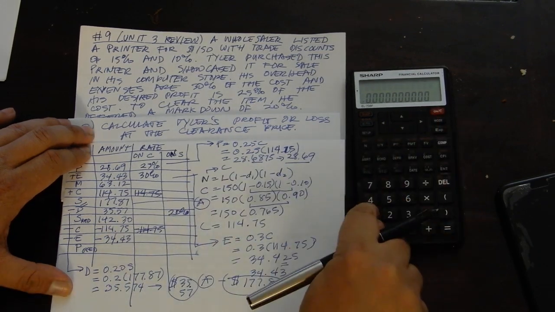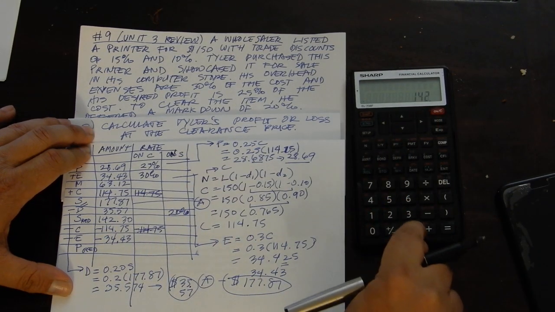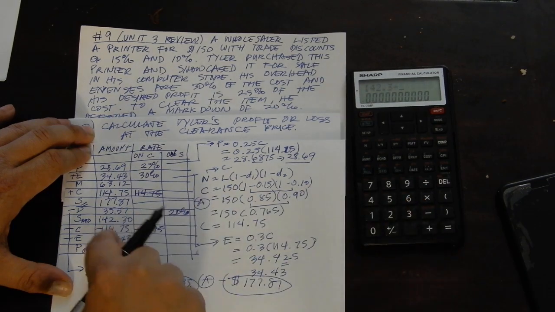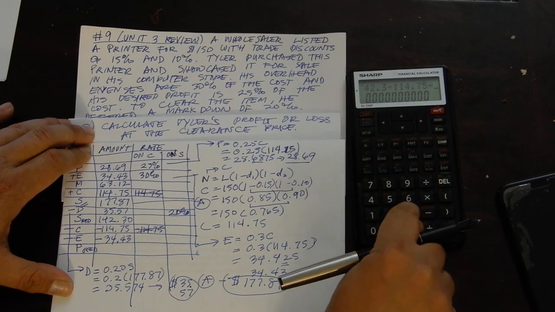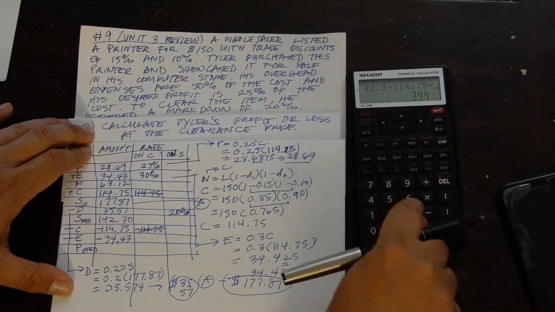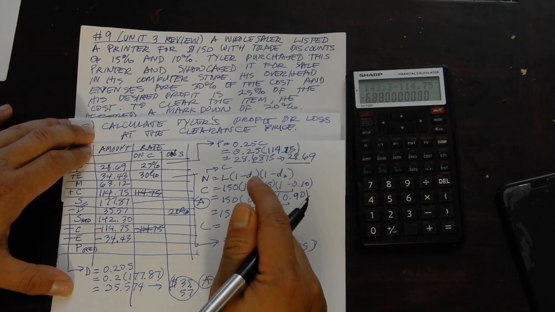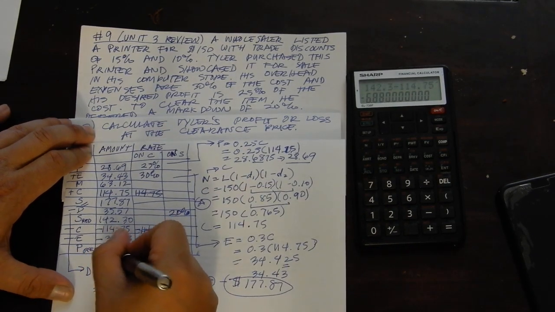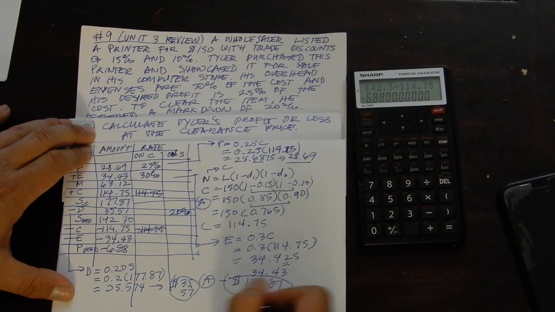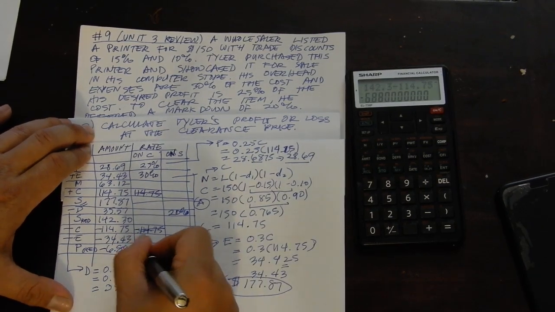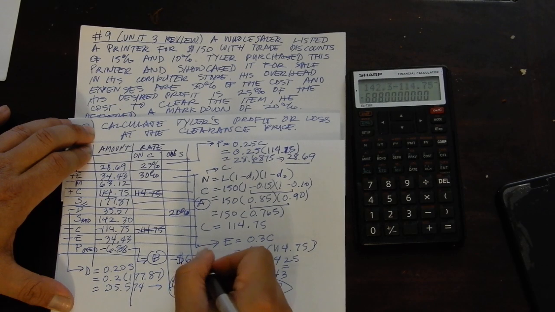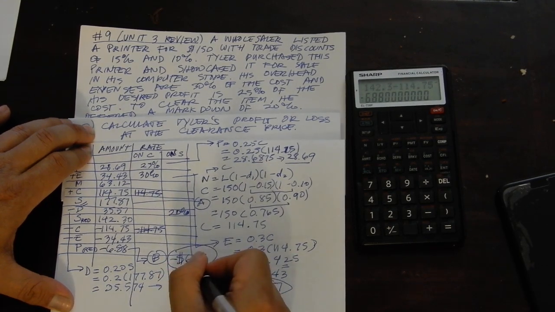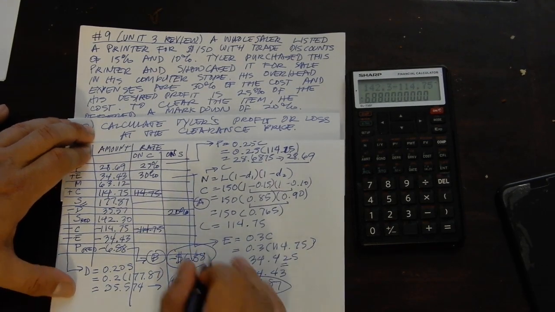I go 142.3 minus 114.75 minus 34.43 equals negative 6.88. So that's part B. The answer is negative $6.88.